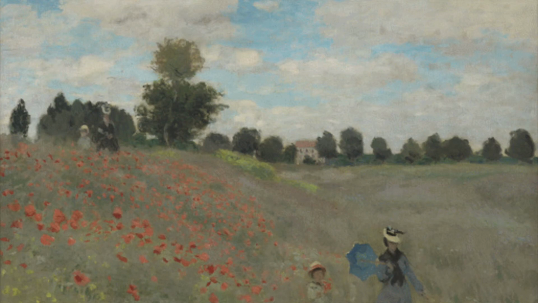So this painting, as I said before, depicts a field of poppies with a woman and child in the foreground, as well as another woman and child in the background. The background consists of a line of dark green trees and a bright blue sky with white puffy clouds. And between the trees, you can see that there's a small square-shaped building.